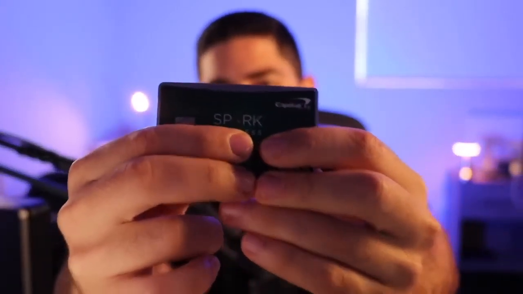Focus, come on, focus. What is this? This is the Capital One Business Spark Card. What this does and what's unique about it is it's a 2% cash back card. So you get 2% cash back on all of your purchases.